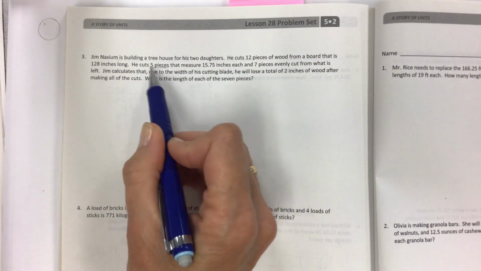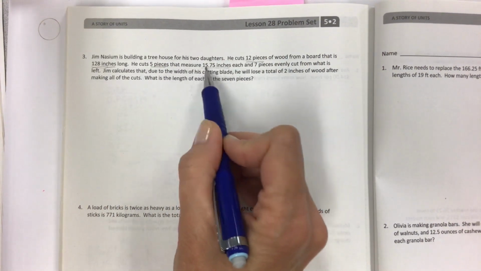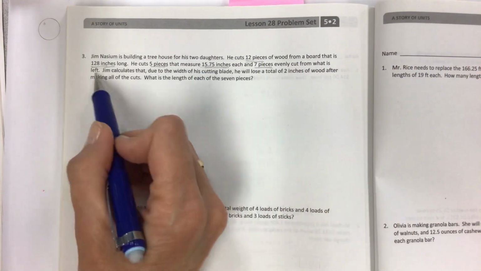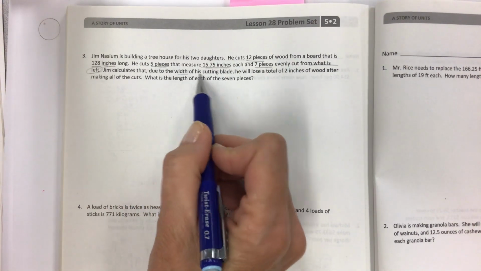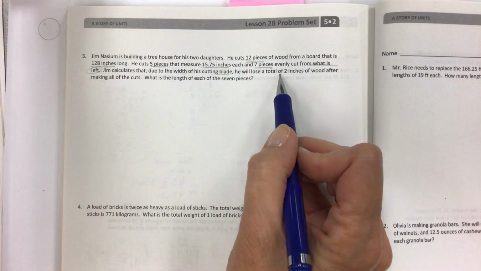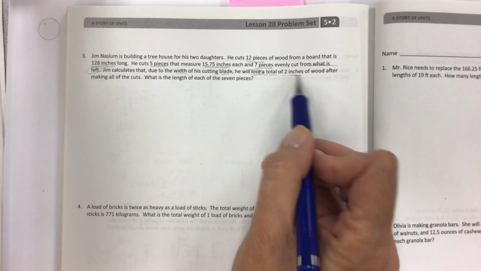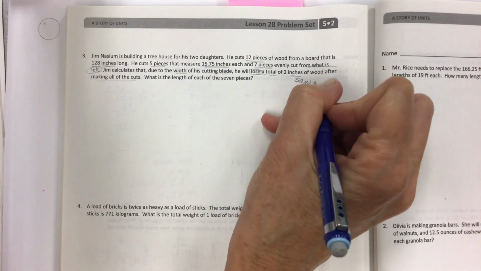He cuts 5 pieces that measure this long and 7 pieces that are cut from what is left, which is our unknown. Jim calculates that due to the width of his cutting blade, he will lose a total of 2 inches of wood after making all the cuts, this sawdust.